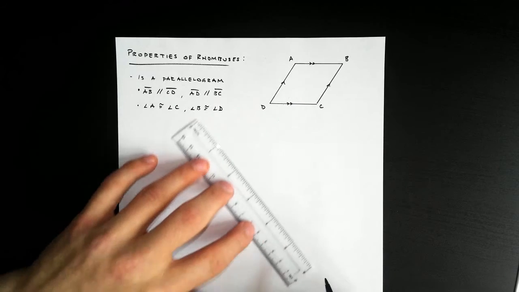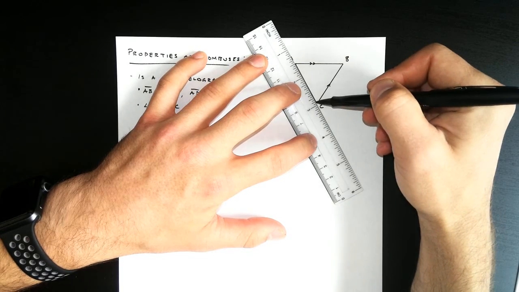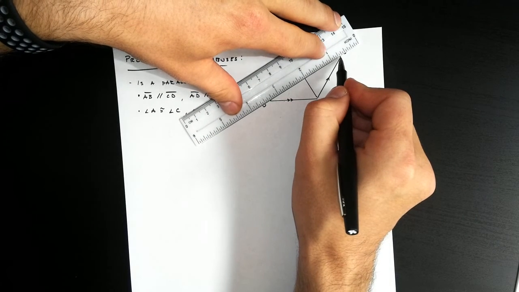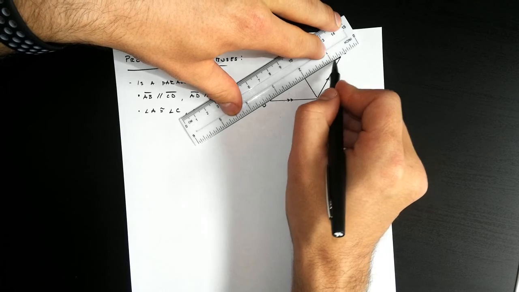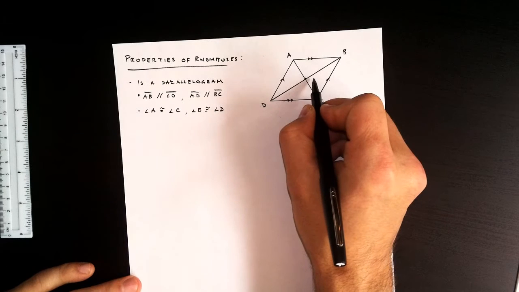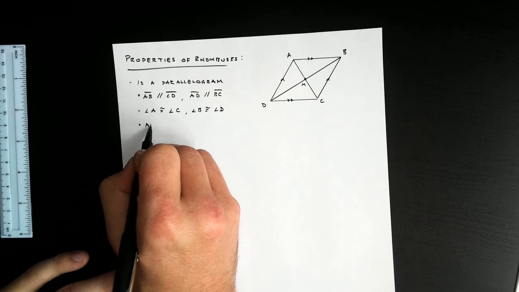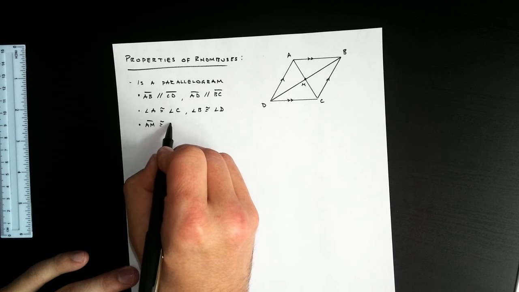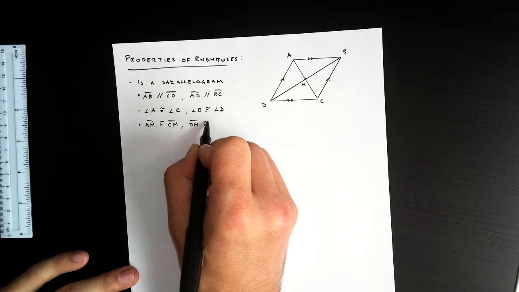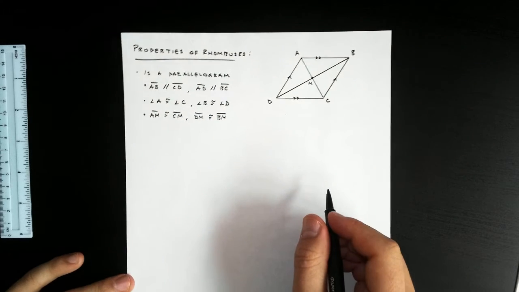And also with parallelograms, if I draw in the diagonals, we know that the diagonals bisect each other. So let me just draw in this other diagonal. Then let's label this point of intersection here. Let's just say that's point M. So AM is congruent to CM, and then for the other diagonal, DM is congruent to BM. Alright, so it's a parallelogram.